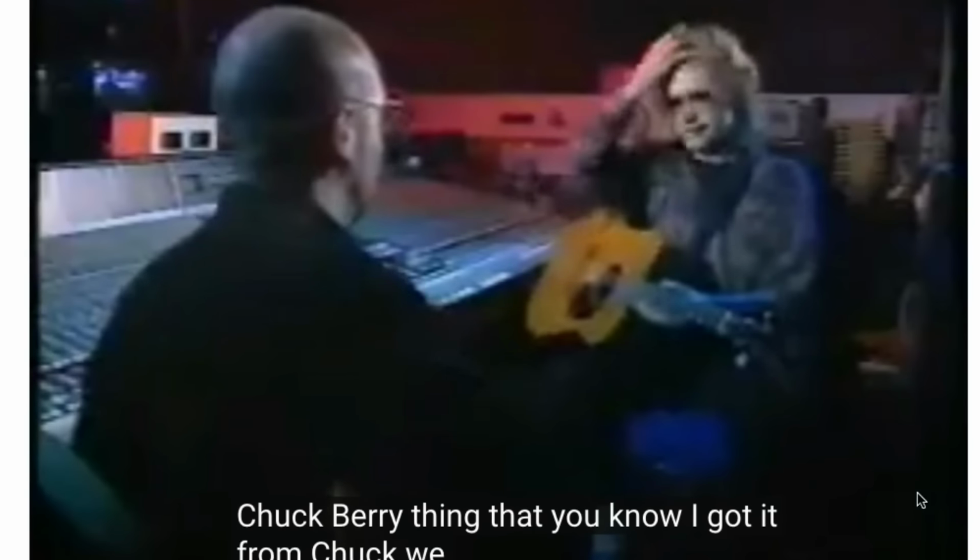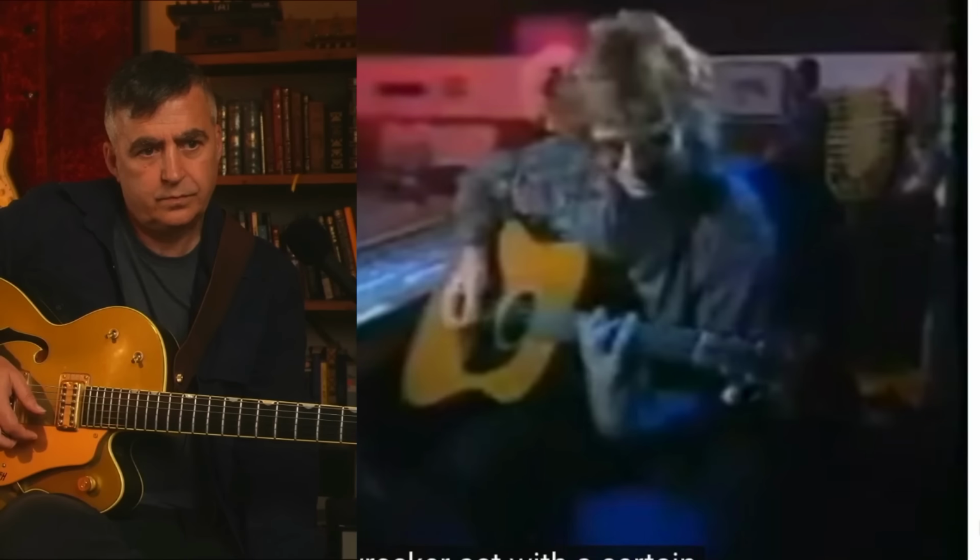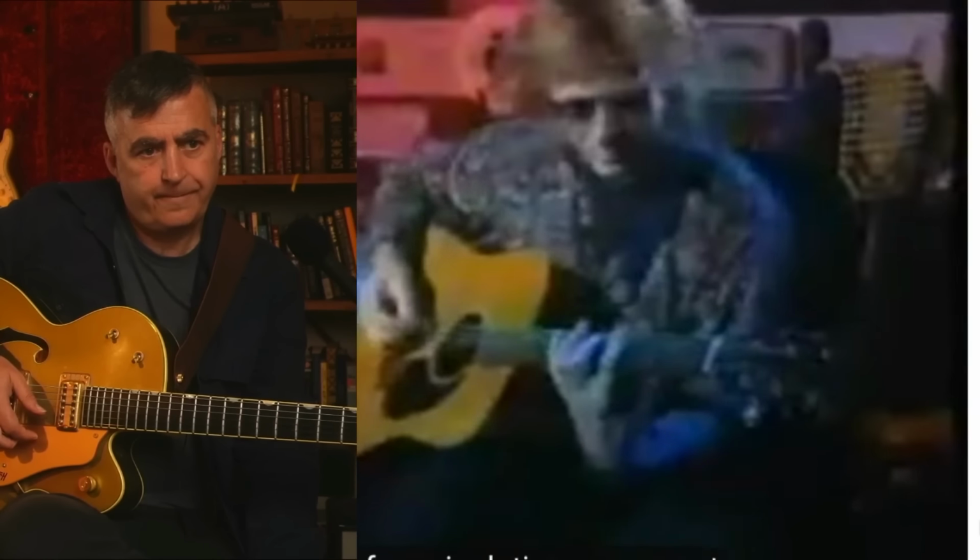I got it from Chuck, who did it on a few records. And it's a way of doing a rhythm and a beat while you're singing, which normally, if you would do it the normal way, would be. But the rack, with a certain little bit of manipulation, comes out something like.